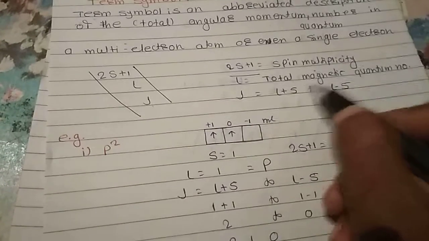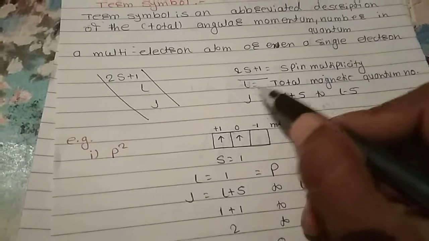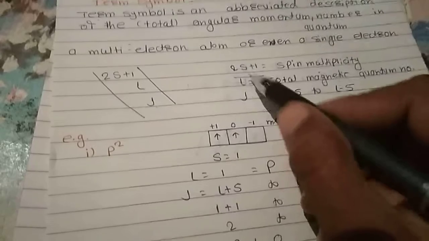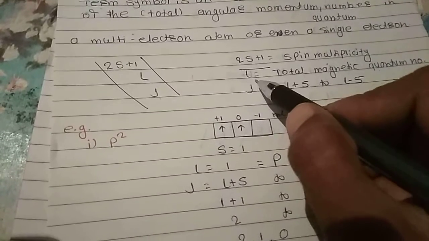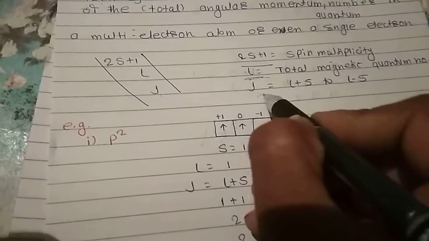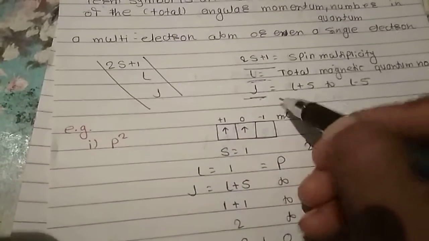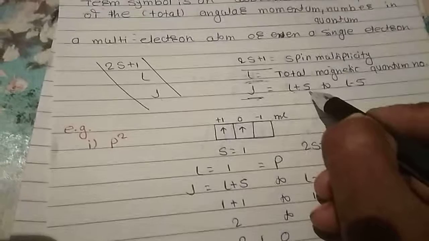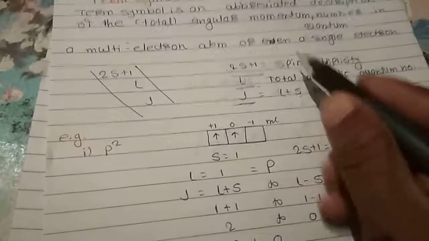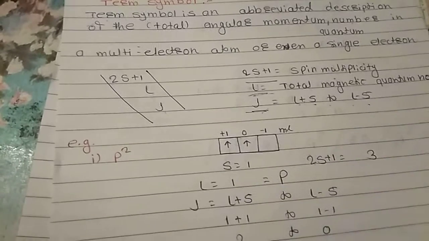L is the total magnetic quantum number, that is, the magnetic quantum numbers are added, and then it gives the value of L, the total magnetic quantum number. And J is known as the LS coupling or Russell-Sanders coupling. The value of J is L plus S to L minus S. When you take any example, it will be simplified.